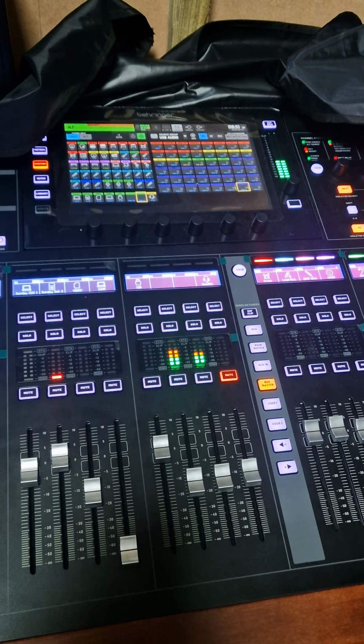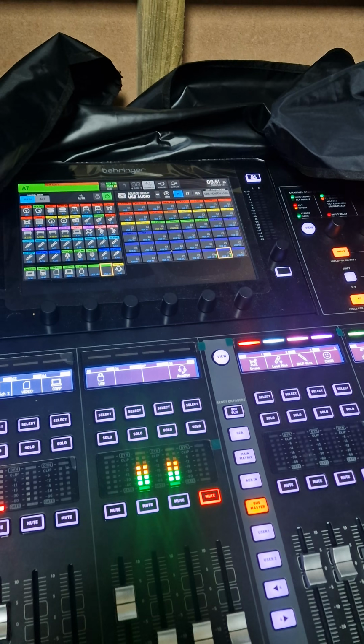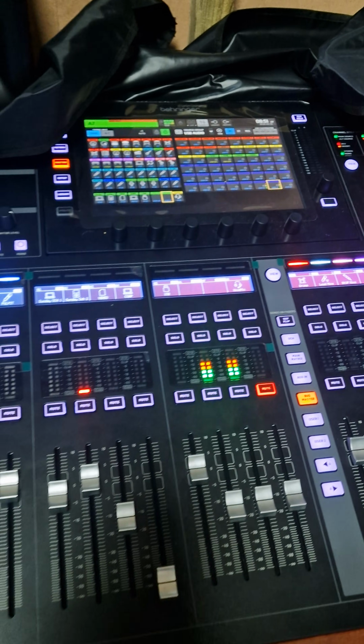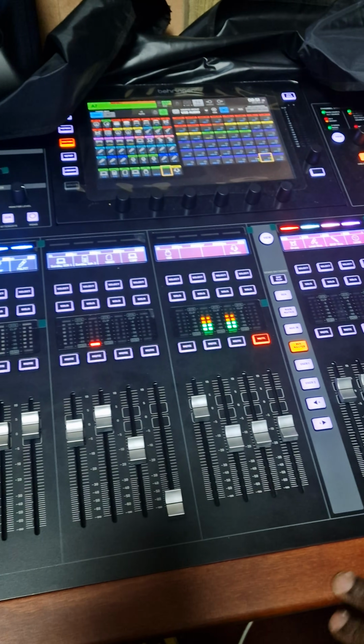So that's how to do your routing from your computer using the USB, and then bringing the sound into the board. It's as simple as that.